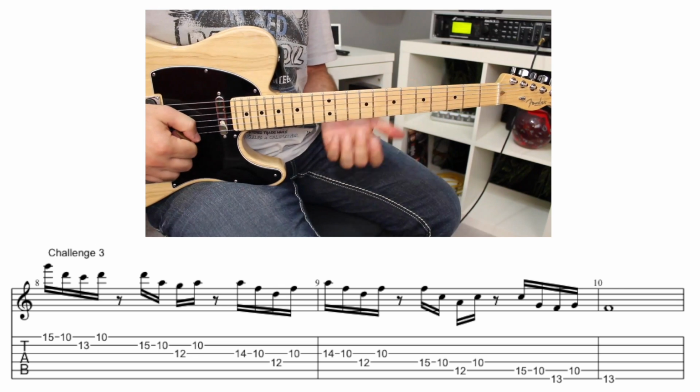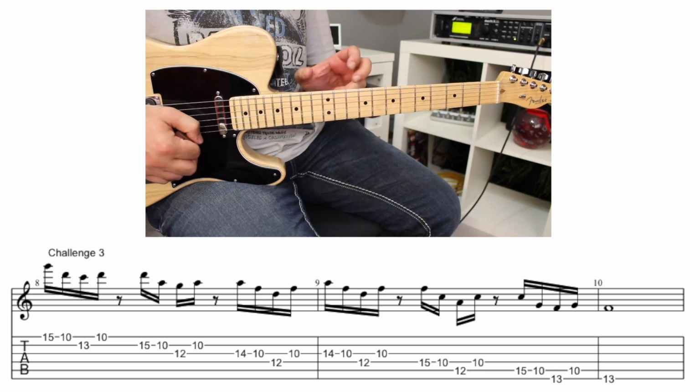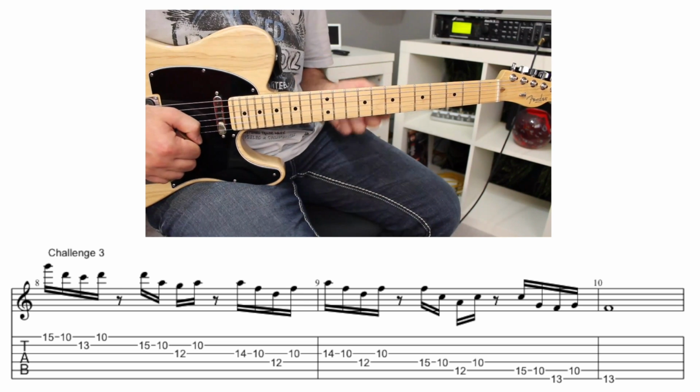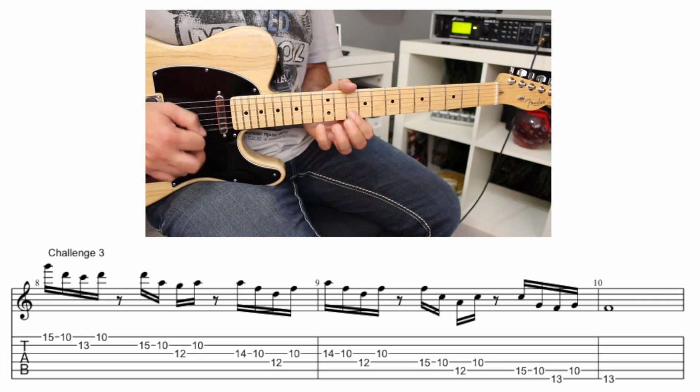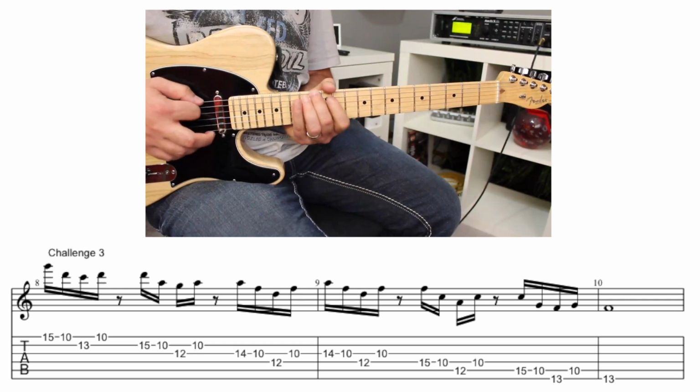Today's challenge is in F major pentatonic, and we're going to use a 3-note per string scale, combining position 5 and position 1.